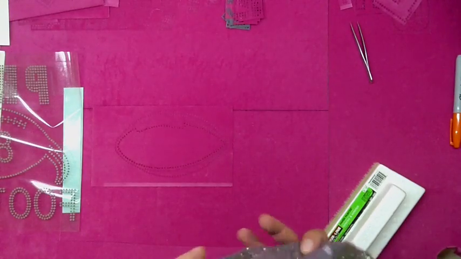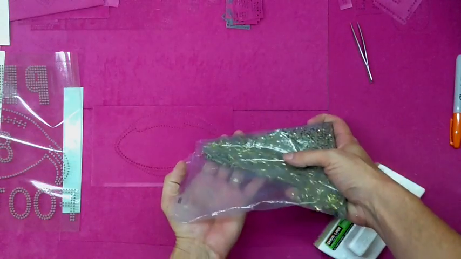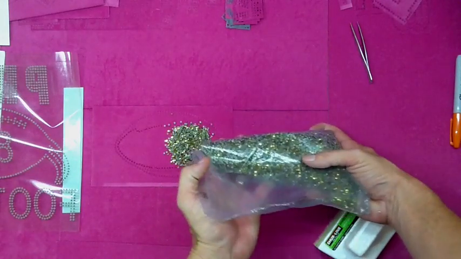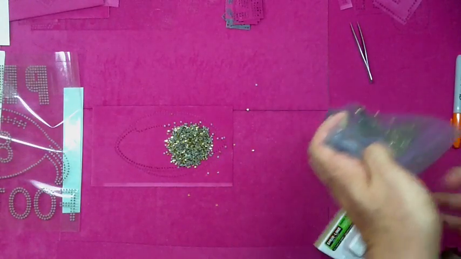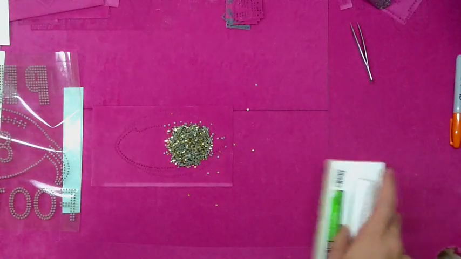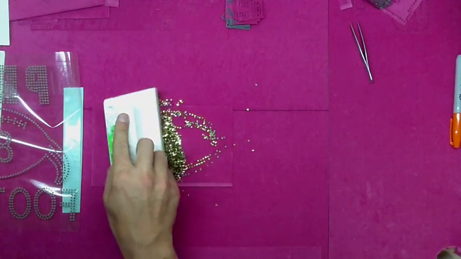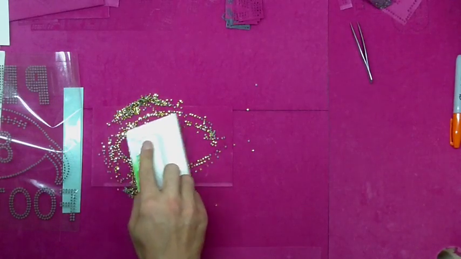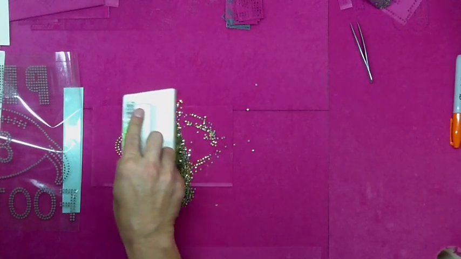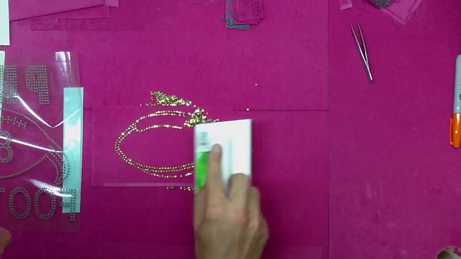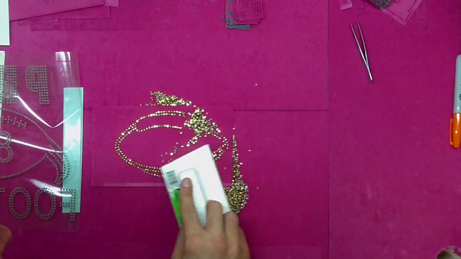So again, these light topaz stones that we're using, 3mm SS10 stones. Again, we're using the low lead Korean stones here. Beautiful stones with some beautiful bling that we have on the website. Still using our monster brush to go ahead and brush these in. They brush in very easy with the sticky flock material here.